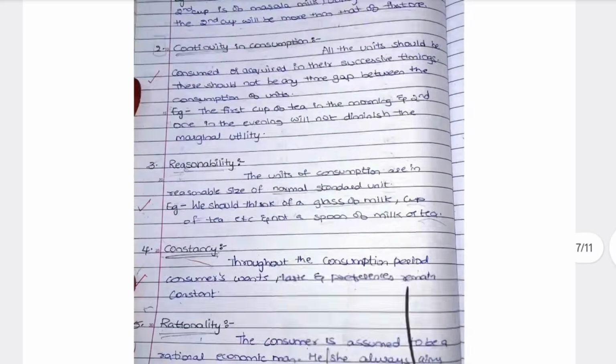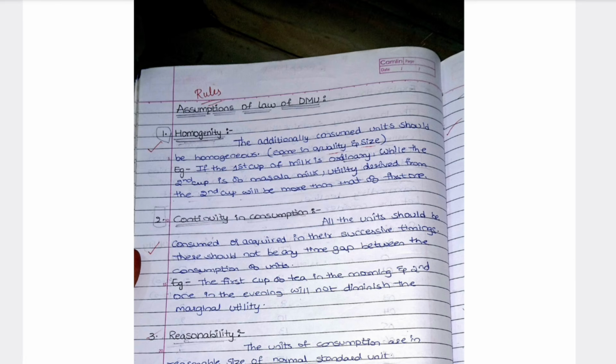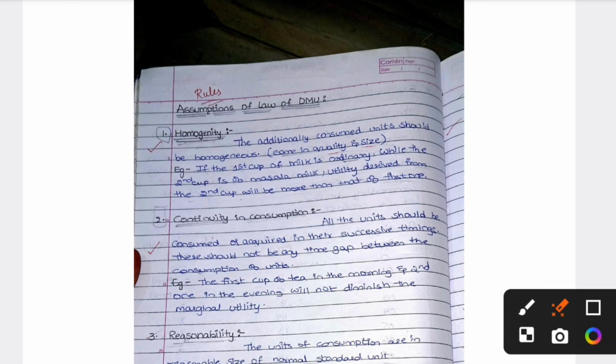Next, what are the assumptions? Assumptions are nothing but the rules you need to follow to perform this law. The first one is homogeneity. Homogeneity is nothing but whatever we are consuming should be homogeneous in nature. For example, if it is the first apple, the size and color, the quality should be the same.